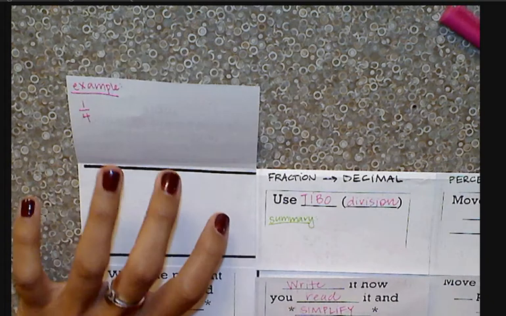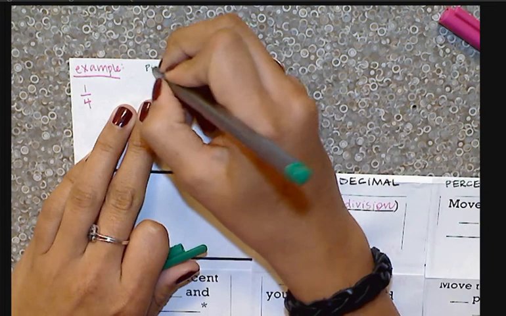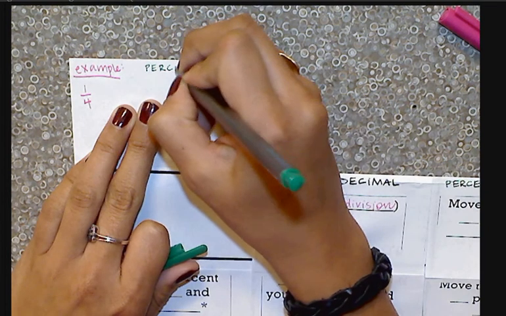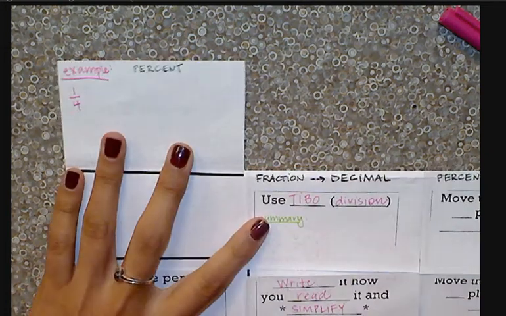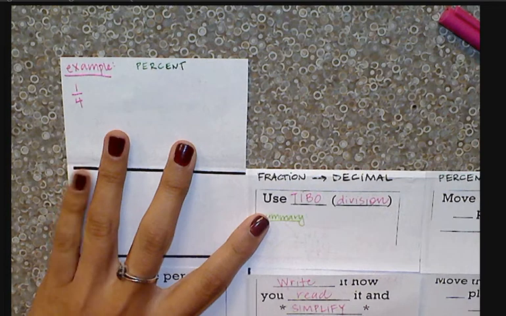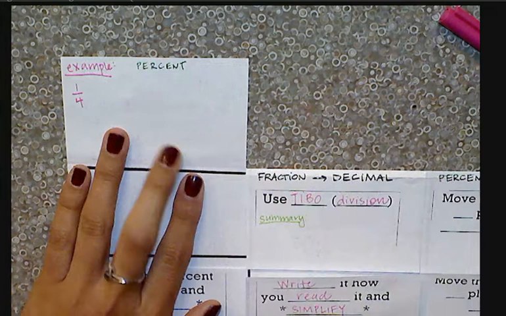Before we get started, I want you to think about the word percent. Is there any part of that word that you've heard before or that sounds like a word that you've heard before? Percent.